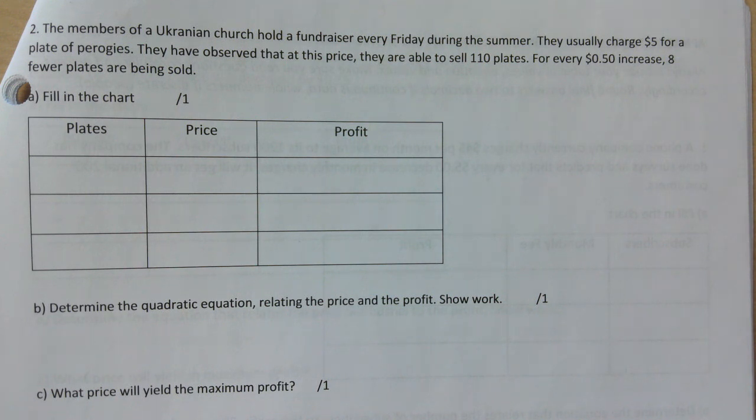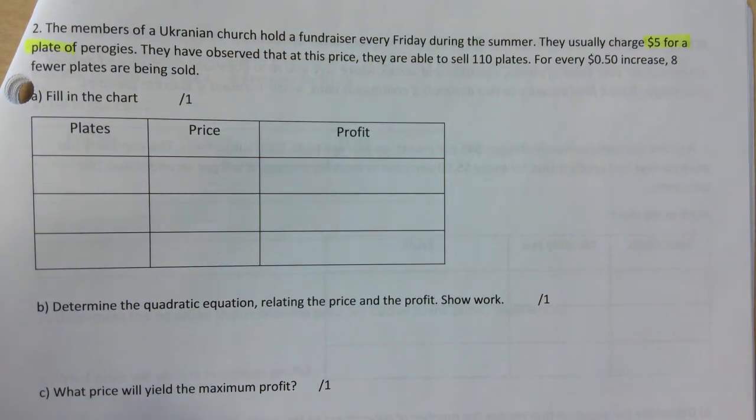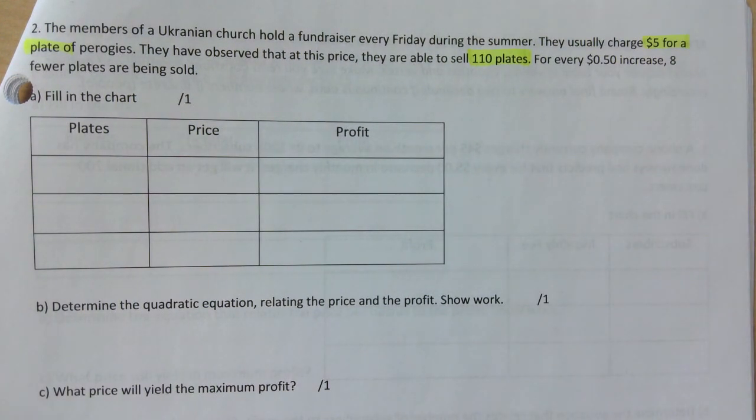All right, the members of a Ukrainian church hold a fundraiser every Friday during the summer. They usually charge $5 per plate for a plate of pierogies. They have observed that at this price, they're able to sell 110 plates.